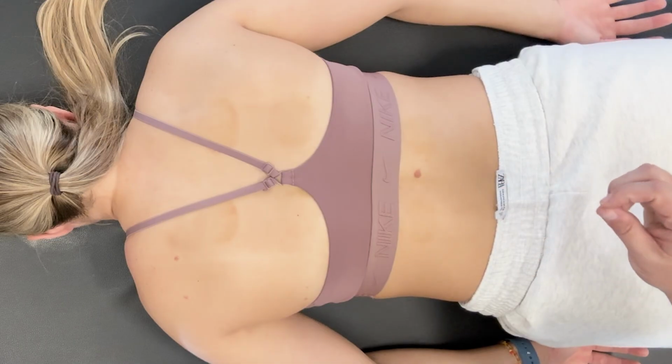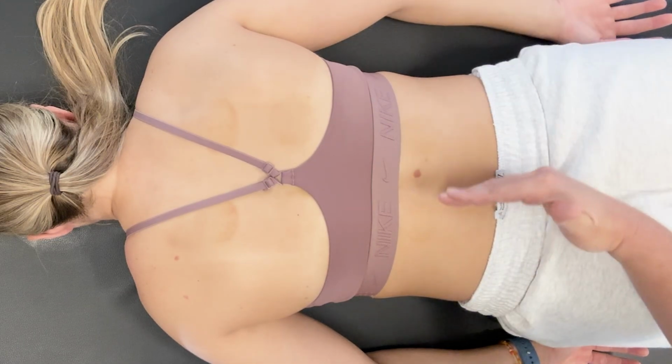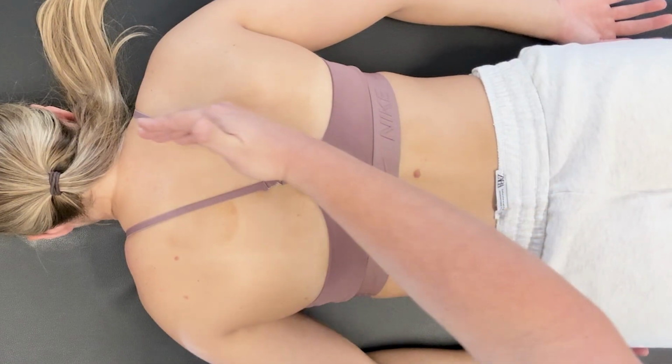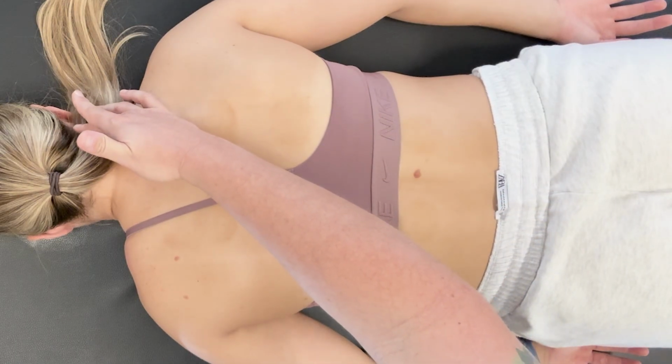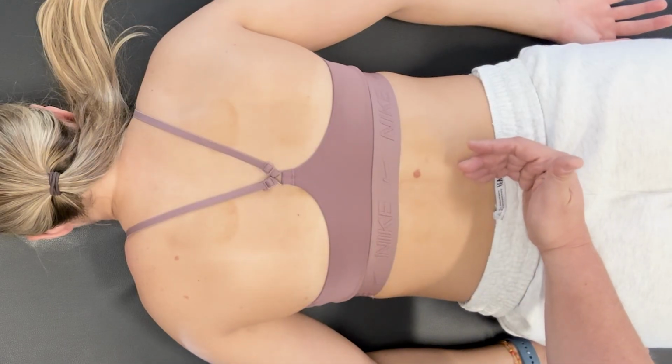And then we have the longissimus. That one is going to be the one that comes all the way up. They kind of sit and work their way out. The longissimus is going to come up and attach to the mastoid process, that bump behind the ear. So it's the long one that comes the whole way.